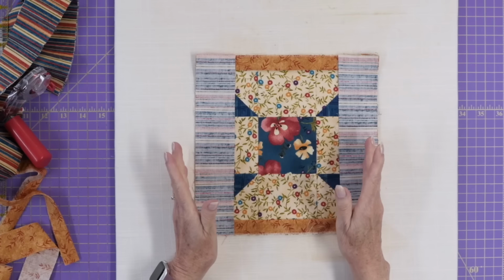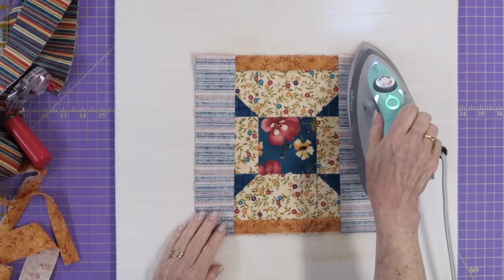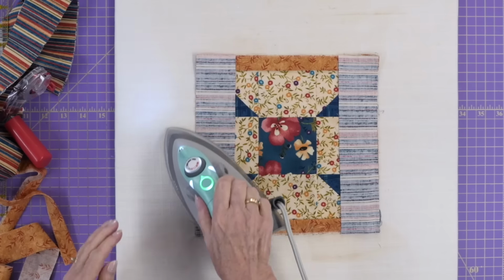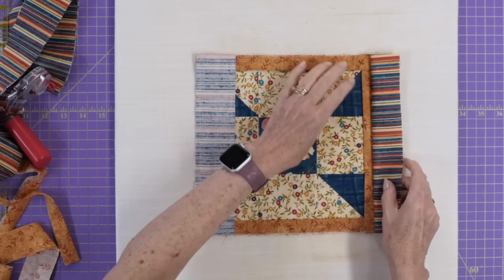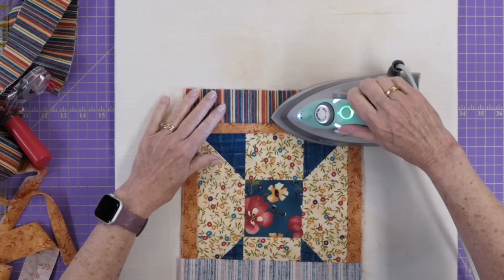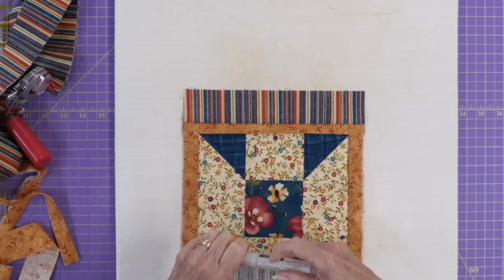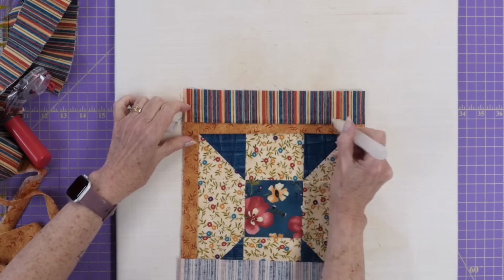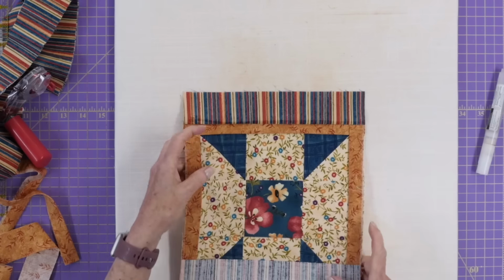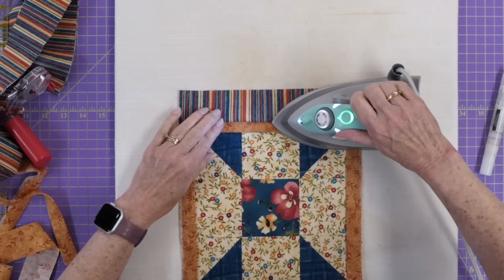So now I've got the two side borders on, as you can see. So I'm just going to give them a little bit of a press before I open them up to reveal what it's going to look like. Okay, so I'm just going to open them up here. Press this one out. Okay, and then I will do that same thing with the other one here. I'm going to press it out.